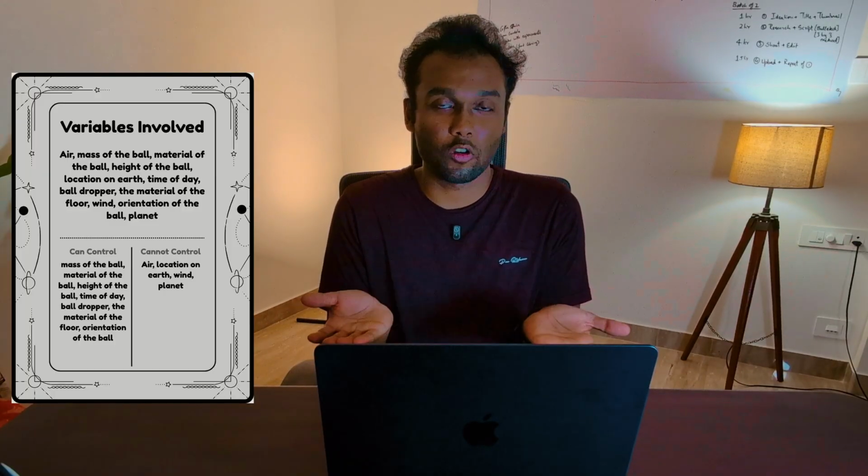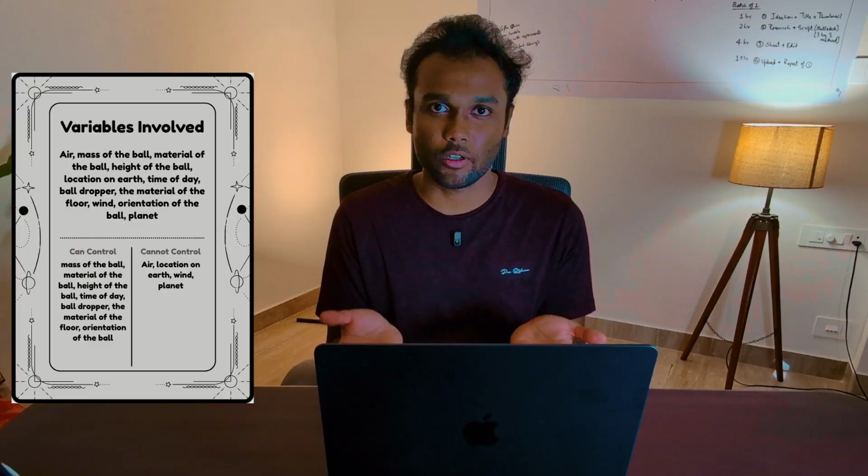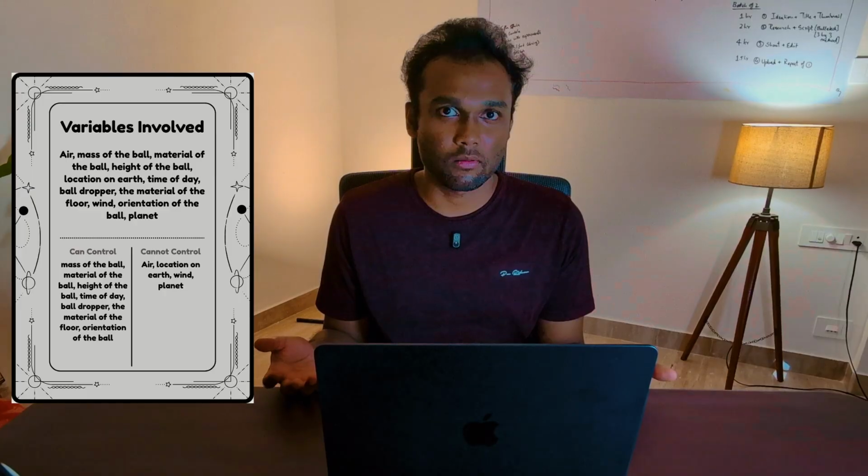To do this, first we collect all the variables that affect this system. Could be the air around the ball, the mass of the ball, material of the ball, color of the ball, orientation, the floor on which it falls, the material of the floor, maybe the dropper of the ball, maybe the planet we are in, the wind, the temperature around it. Everything is valid. Anything and everything that affects the system is a variable involved. Now, what affects and what we can control, what we cannot control, is a different part. So the variables we can control become our investigation.